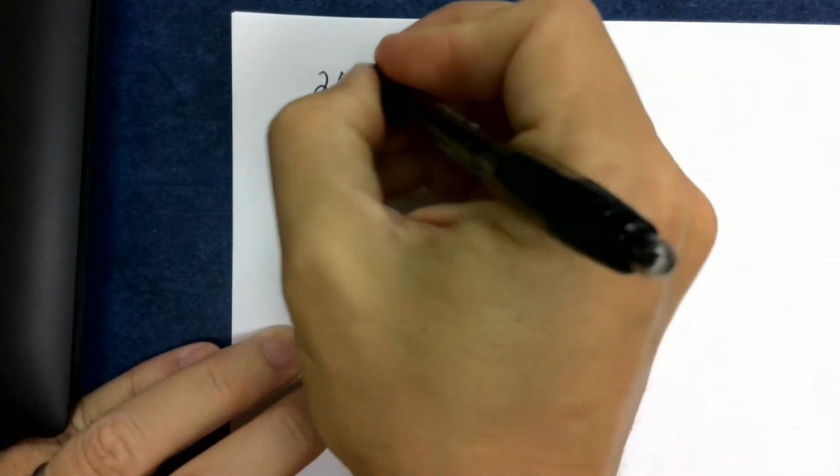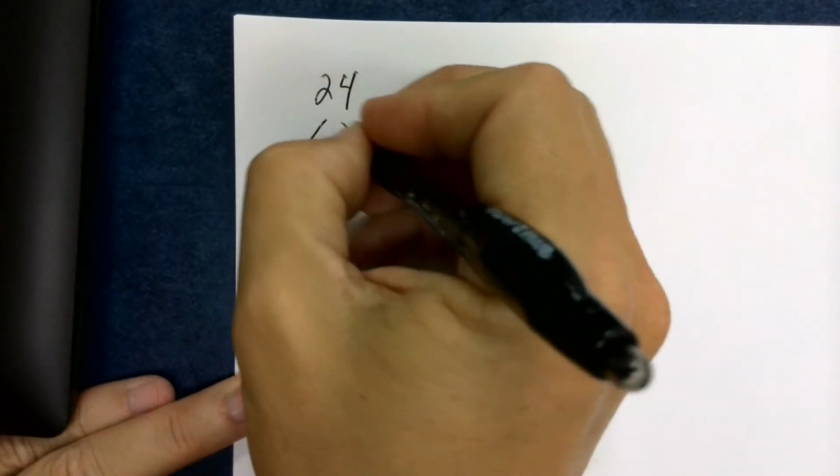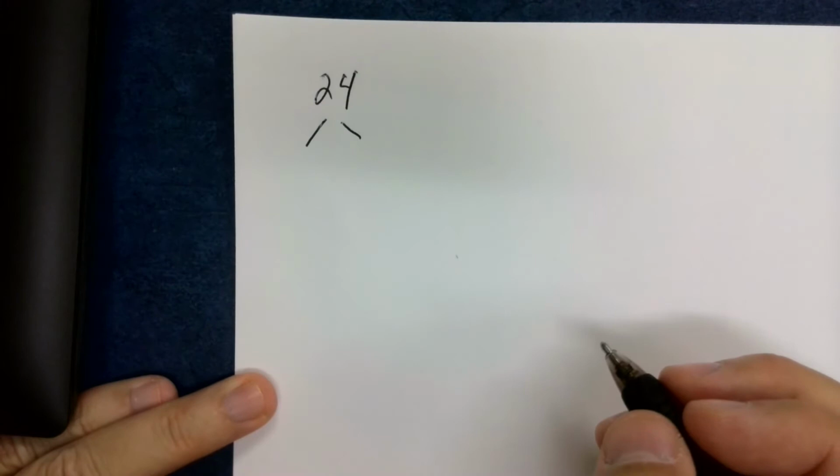So here we go. There's some stuff on factoring. We're going to start with some basics right here. So first off, let's say that I have a number like 24, and we want to know just what its factors are. Okay, so factors are numbers that multiply together to get 24.